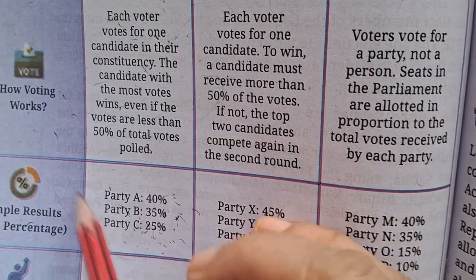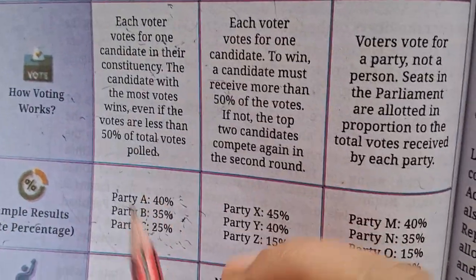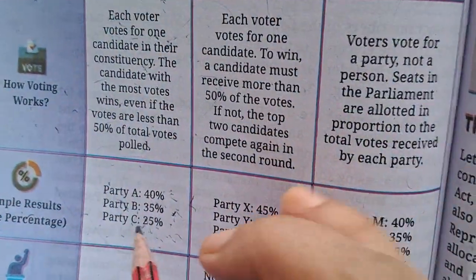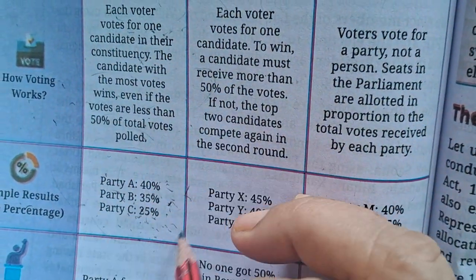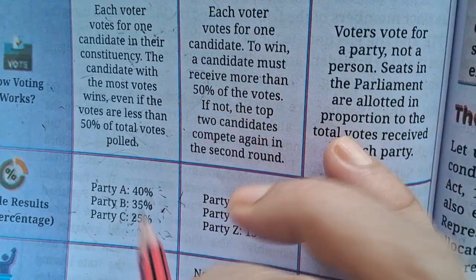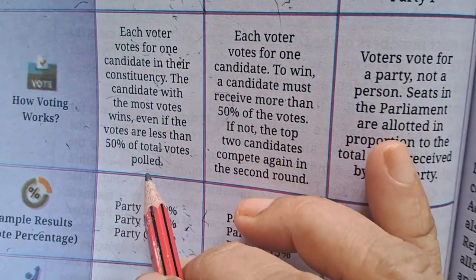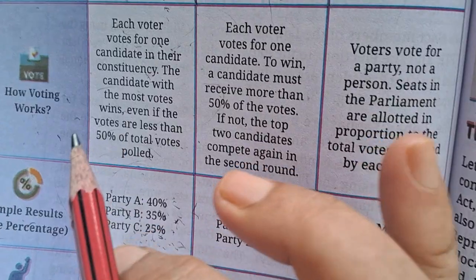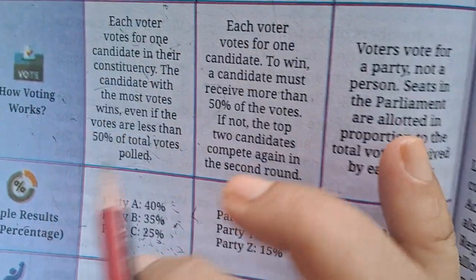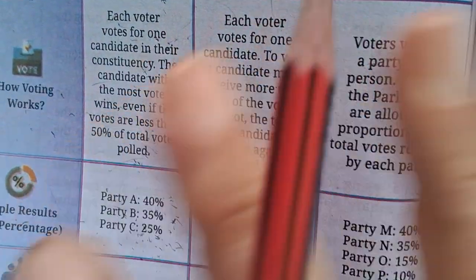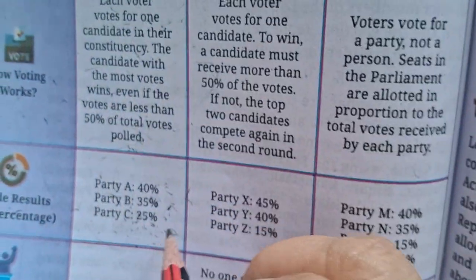Actually, we are not counting the smaller parties. We are just taking the example of the main political parties. These three main political parties got vote percentages, each different. And what is the majority number? In 100%, if any single party gets 51%, it will be in the majority.